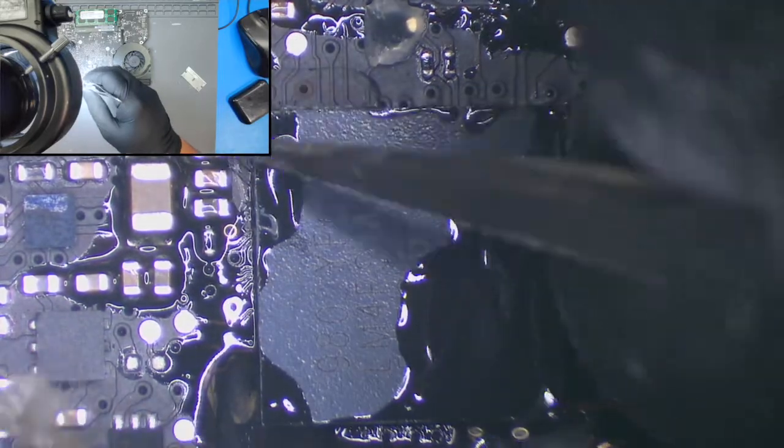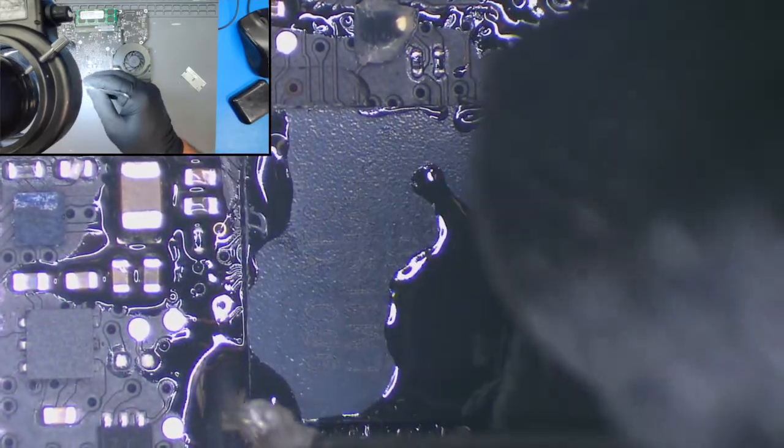I destroyed this one, so I had to fix it.